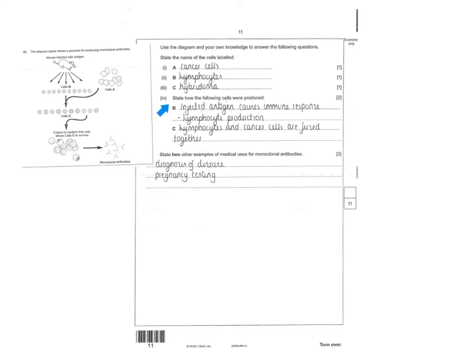State how the following cells were produced. So B are produced by the injected antigen, and it causes that immune response of the lymphocyte production. The hybridoma then: lymphocytes and cancer cells are fused together, which forms our hybridoma.